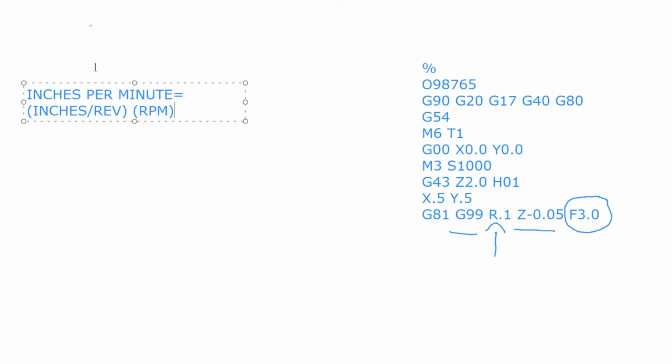Okay, the standard milling machines operate in inches per minute, so we need to convert inches per revolution to inches per minute. Okay, so I have a handout for various drill speeds for inches per revolution. We're going to use 3 thou in this example. So we would have inches per minute equals 0.003 times the RPM that I've chosen, which is right here.